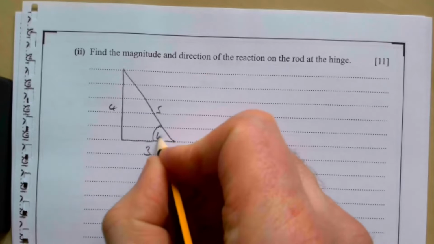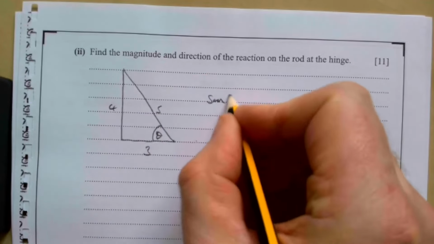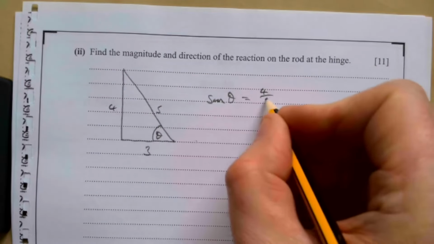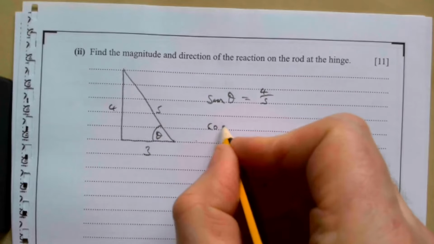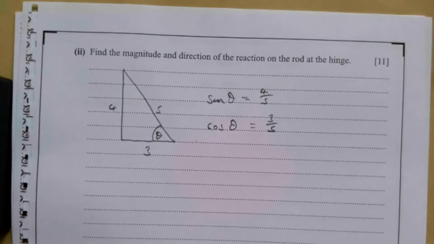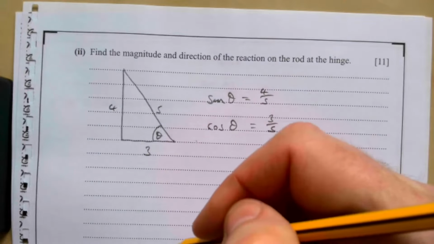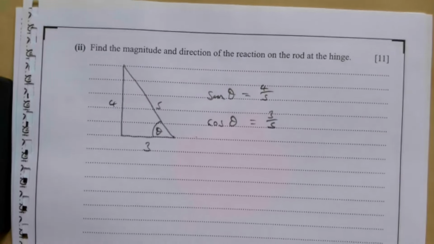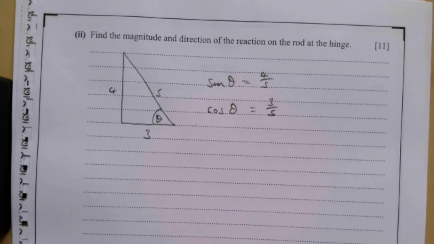If we put theta there, sine theta is opposite over hypotenuse, which is 4/5, and cos theta is 3/5, and that's going to help us when we take moments. We're going to do everything going up equals everything going down, everything going left equals everything going right, and then take moments about a certain point.